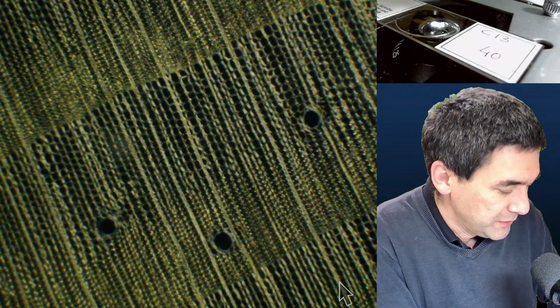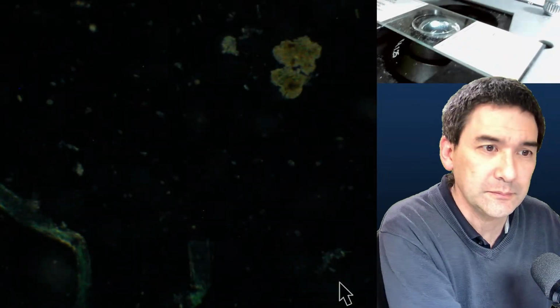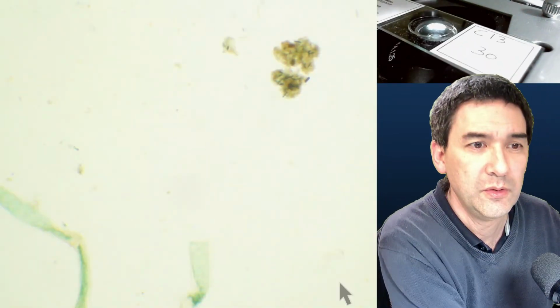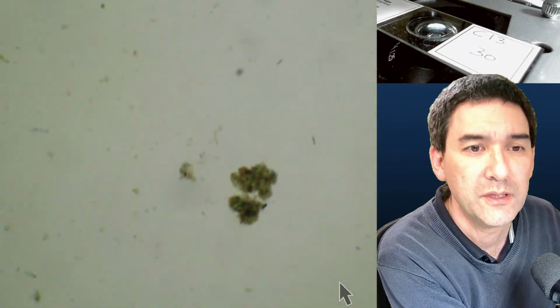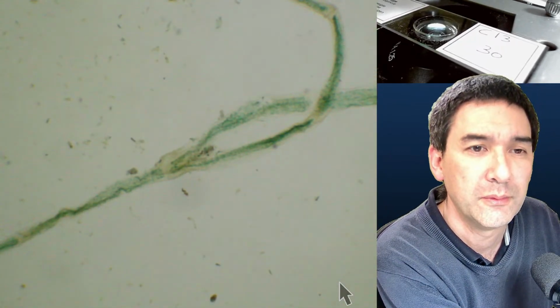So I want to show you some other stuff here. That is a permanent mount of an algae. So let me change this here. Let me use just regular bright field. It's just some algae that were prepared.